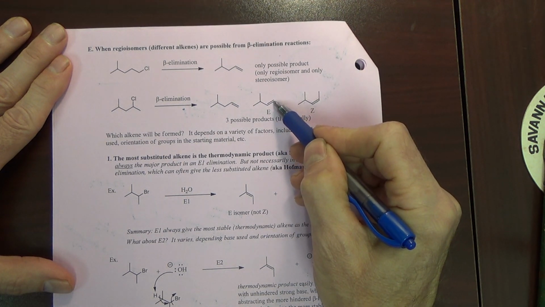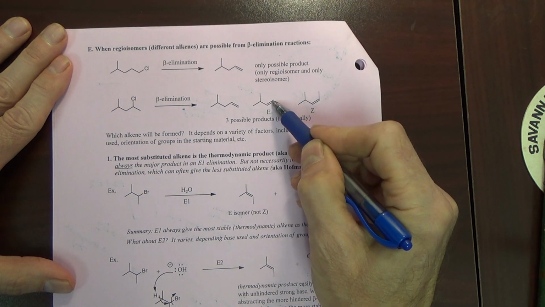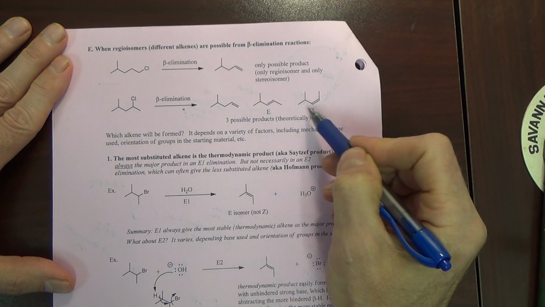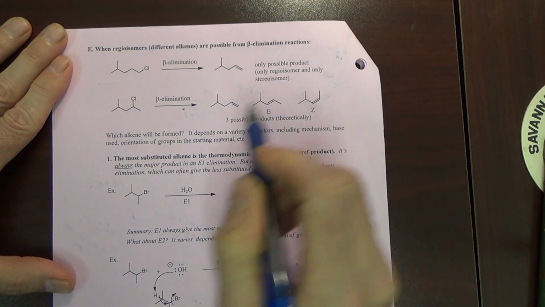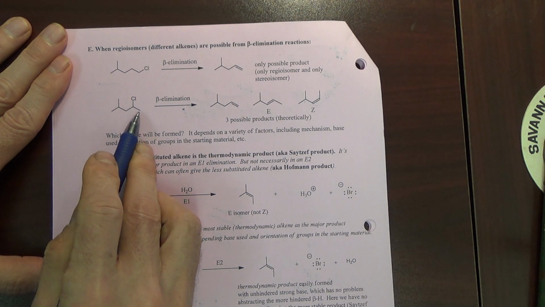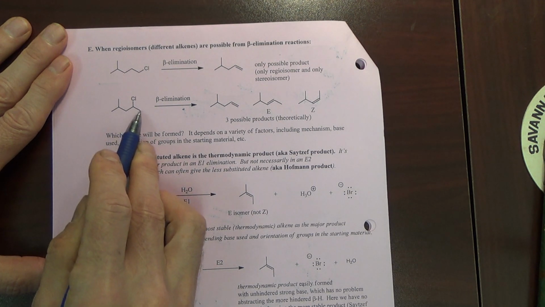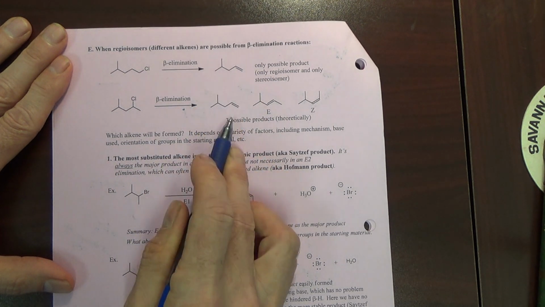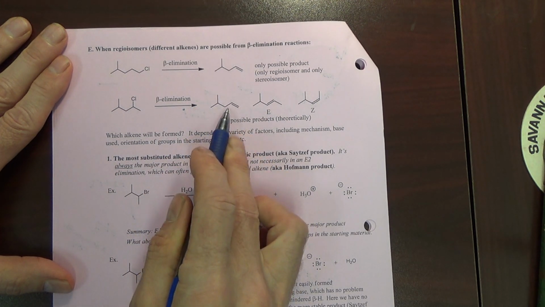And here it is, the double bond on that side. But this alkene is stereogenic. It could be E or Z. But we could also put the double bond in between the alpha carbon and the beta carbon on this side. That would be the same as above. This product is not stereogenic.